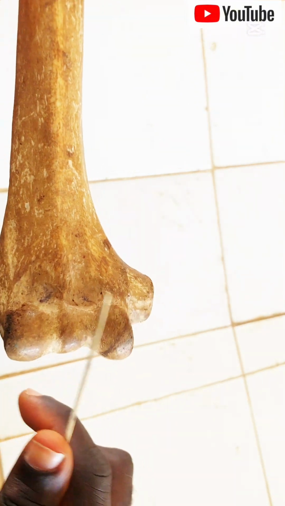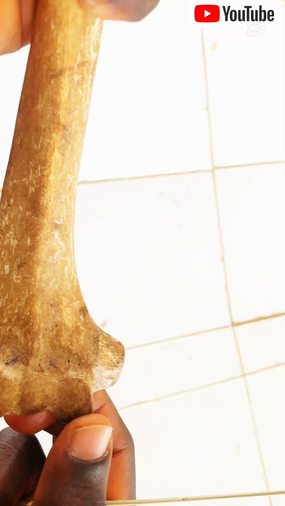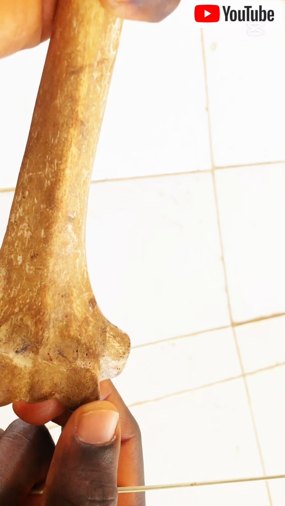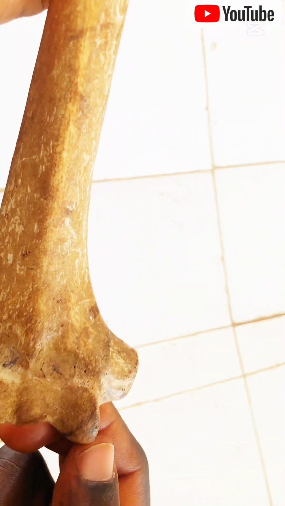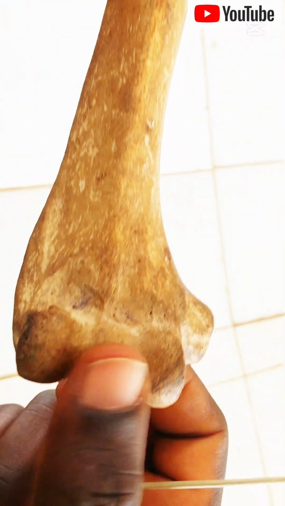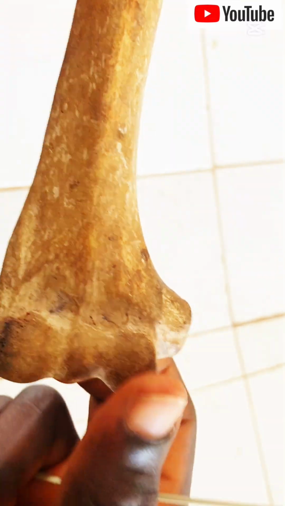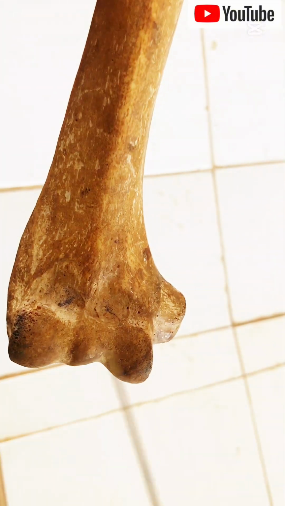Here is the trochlea. The trochlea is a medial pulley-shaped bony projection. It accommodates the trochlear notch of the ulna. As you can see, it is like a pulley. So it's a medial pulley-shaped bony projection that accommodates the trochlear notch of the ulna. Superiorly to it is the radial fossa, a small fossa.